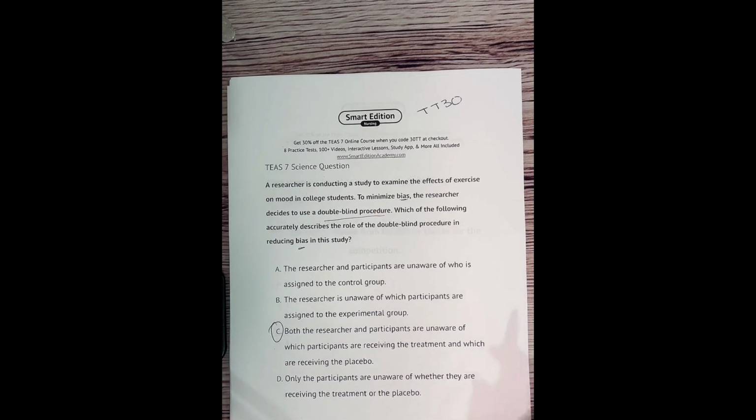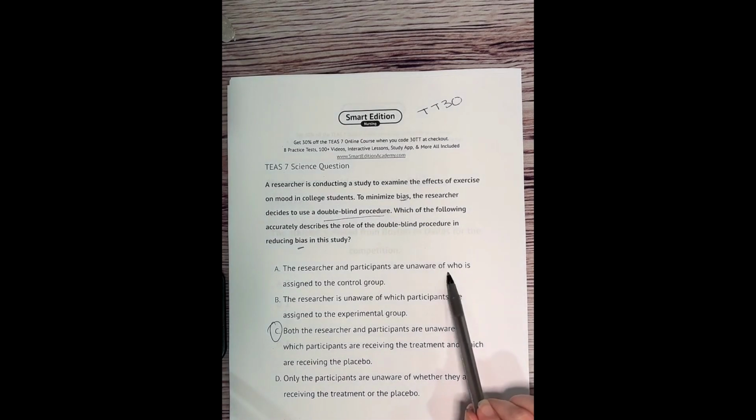The reason A is not correct: A is a tricky answer, and if you answered A, I can understand why. This answer choice is actually partially correct. However, it doesn't fully mention the experimental group or explain the double-blind procedure. With the TEAS exam, if you've been watching our lives, you know I have a few tips that I always drop.